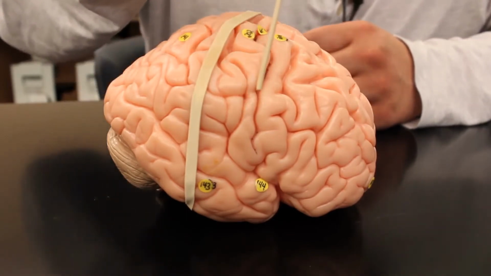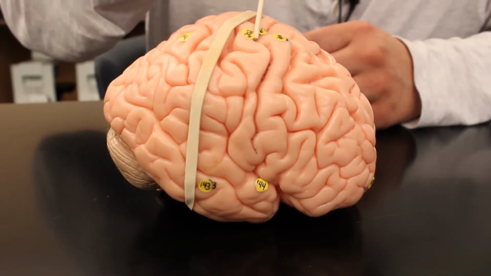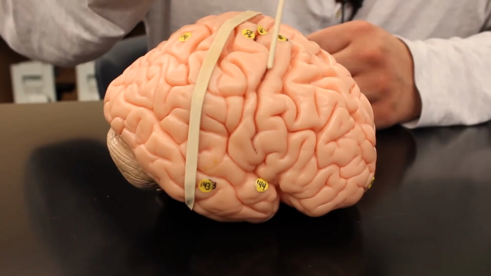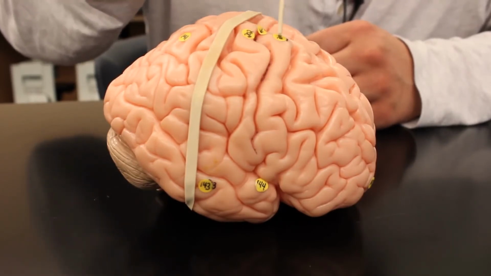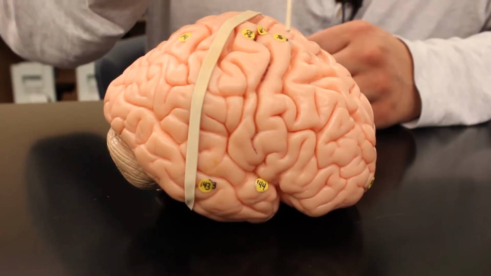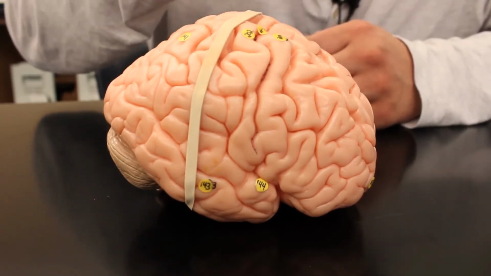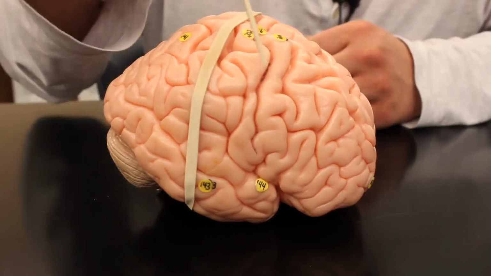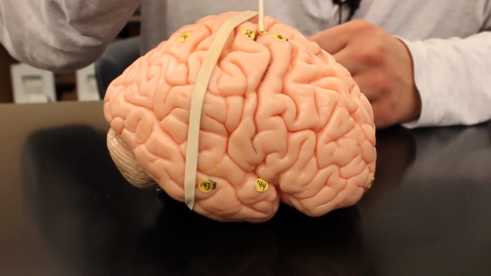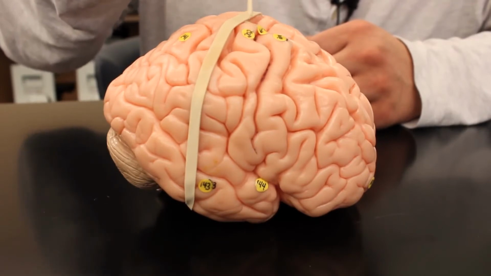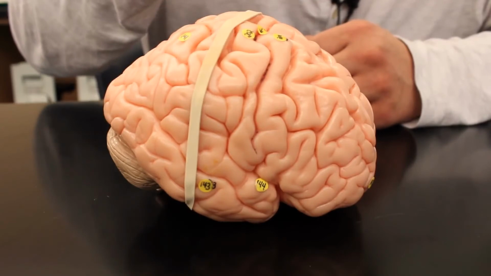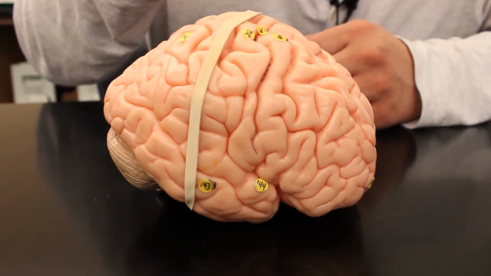So if I go right in front of this sulcus to this gyrus, because remember, a sulcus is like a little divot, and a gyrus is this big fat lumpy thing, right? This gyrus in front of the central sulcus is called the precentral gyrus. It's also where the primary motor cortex is. And if I follow this central sulcus again, and I go to this fat gyrus right behind it, that is called the postcentral gyrus. And that's where the primary somatosensory cortex is.